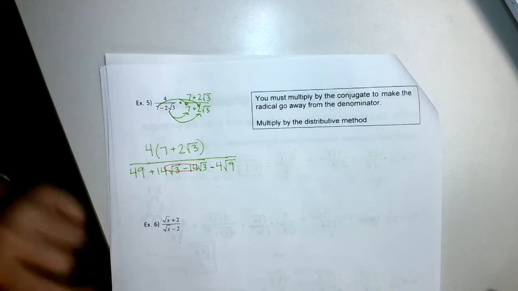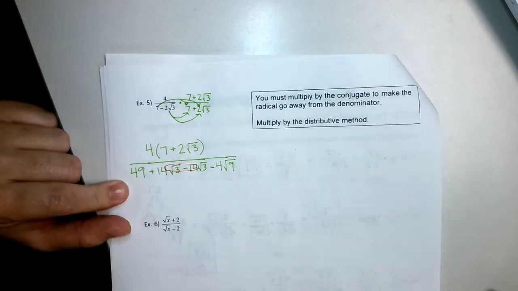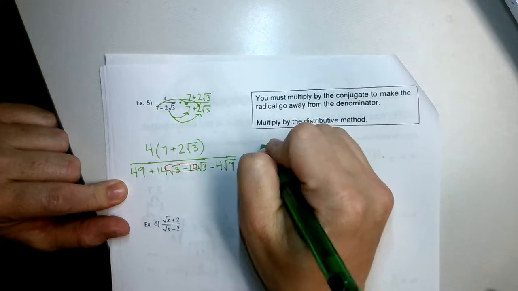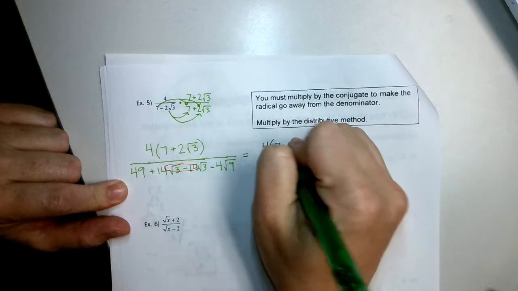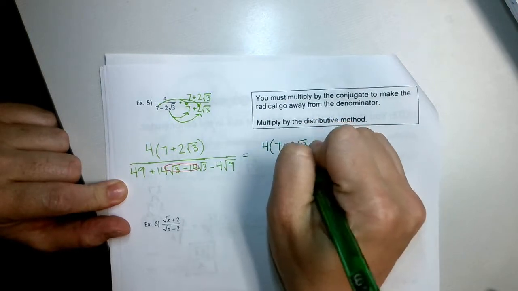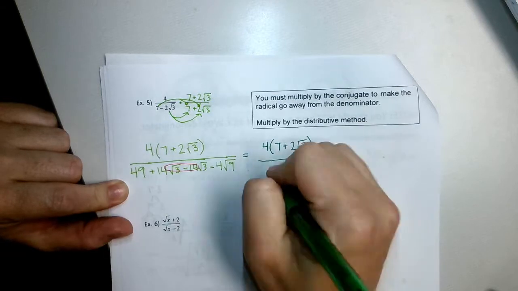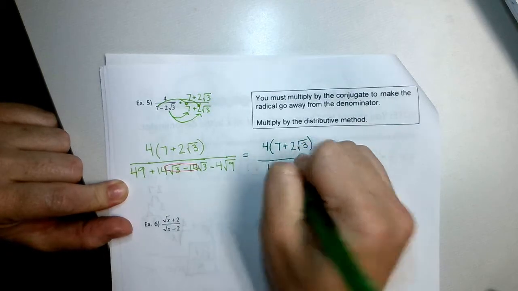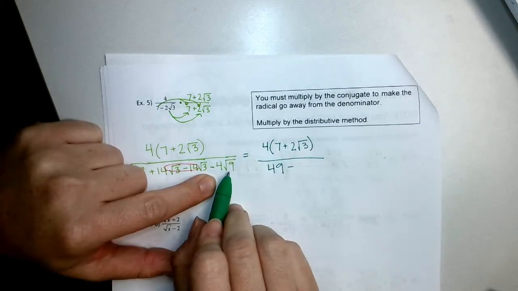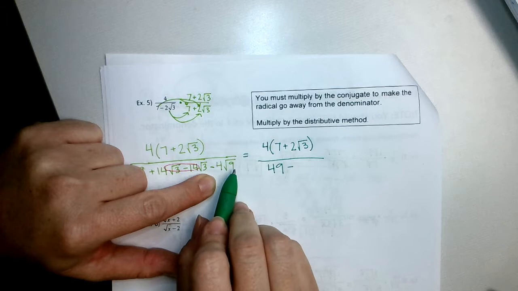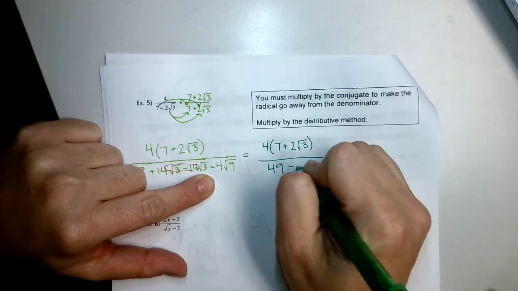So I'm left with 49 minus, well, what's the square root of 9? 3. So 4 times 3.